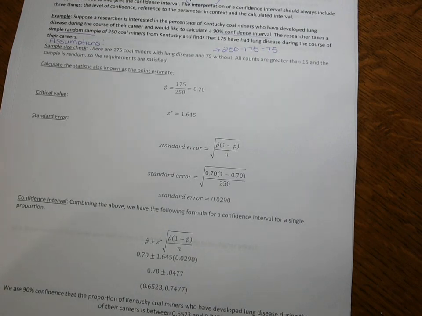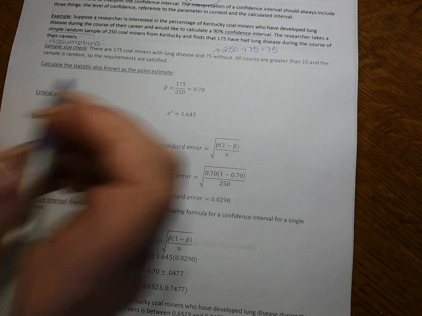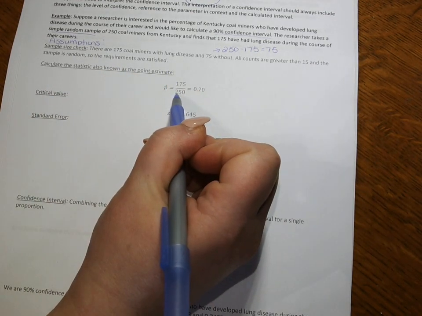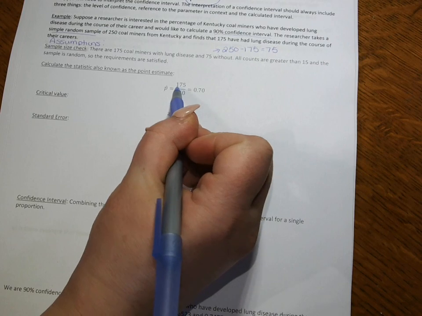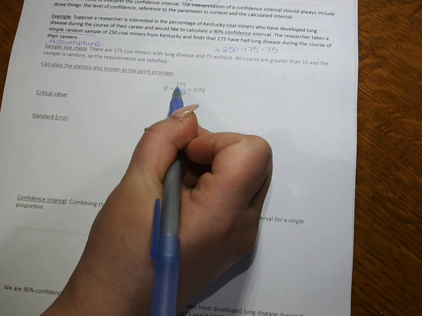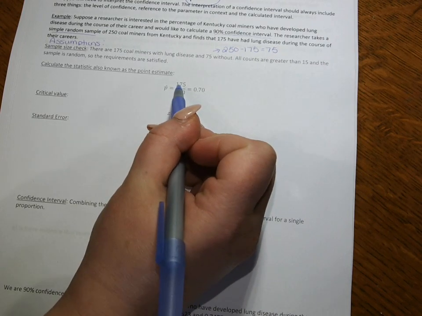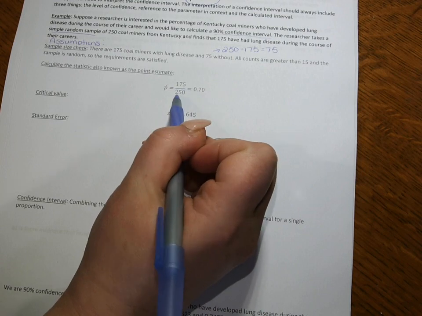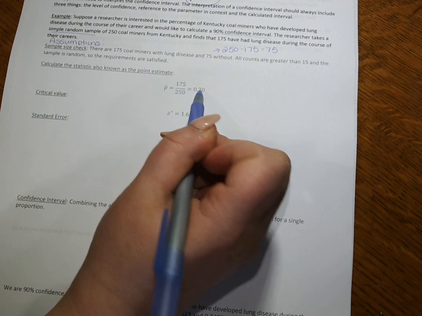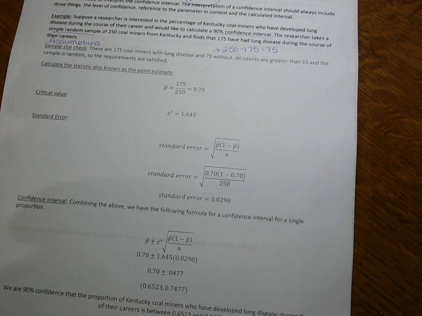So now we're going to go through and calculate our confidence interval. First thing we need to do is calculate our statistic, which is also known as the point estimate. There were 250 coal miners total, and of them, 175 developed the disease. So this gives me my statistic of 175 divided by 250 is equal to 0.70, or 70%.